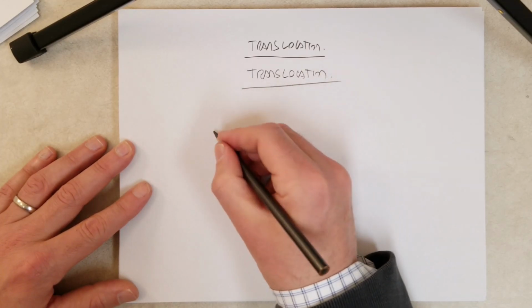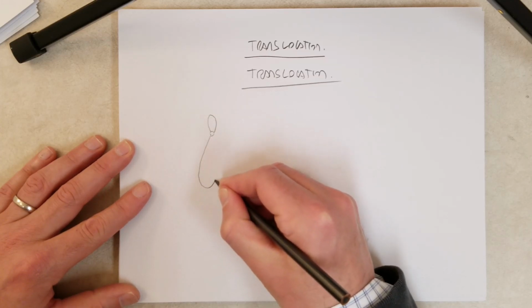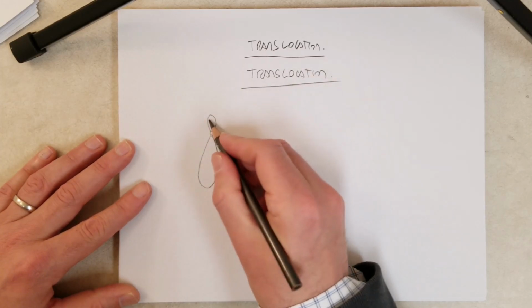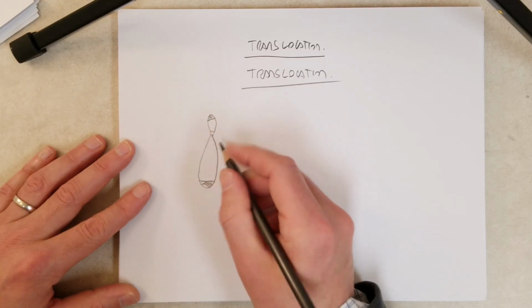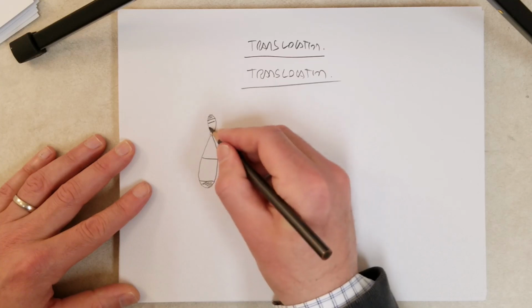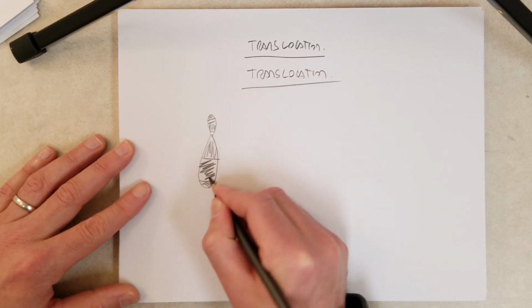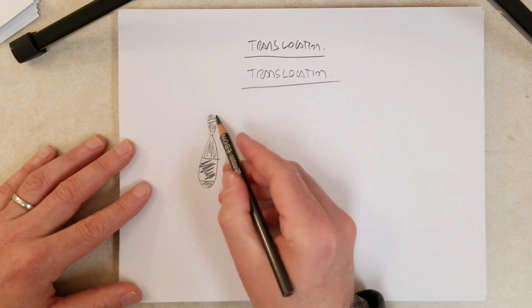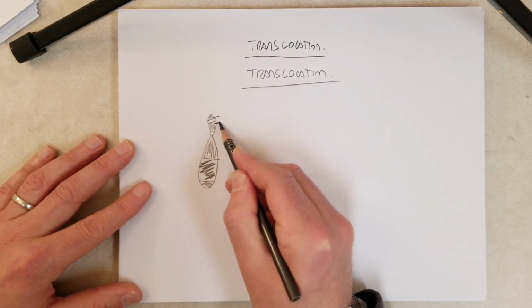Now this can involve any chromosome, and let's say this is the Y chromosome right here, the pseudo-autosomal regions, SRY, euchromatin right here, heterochromatin down here. Now translocation could involve any part of the genome, but let's say it involves this part right here.